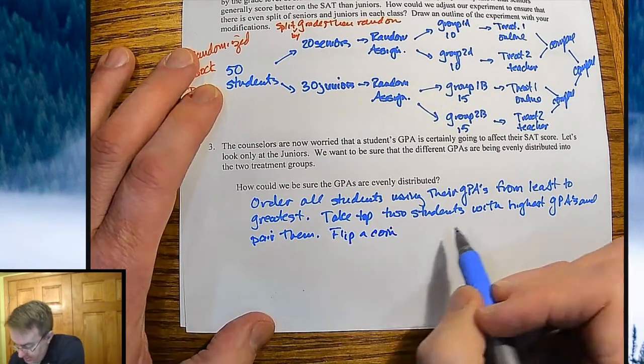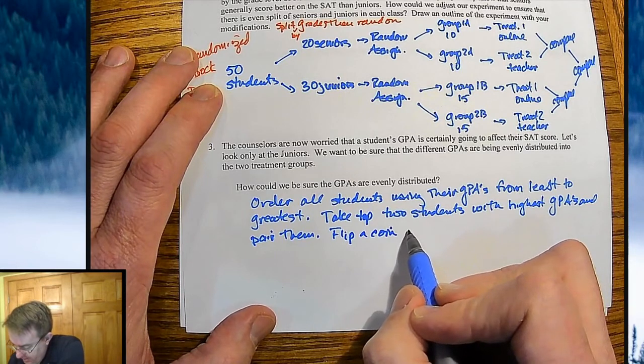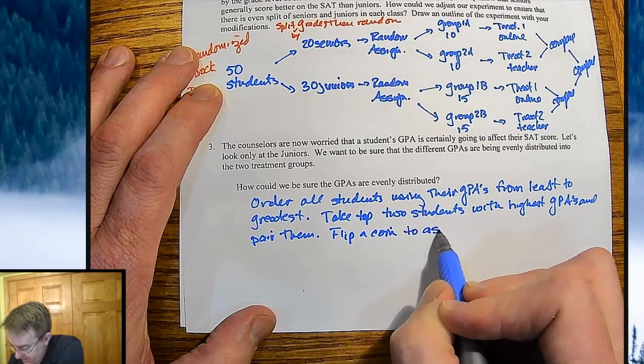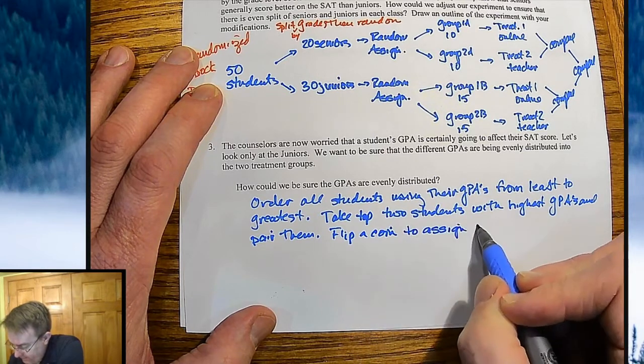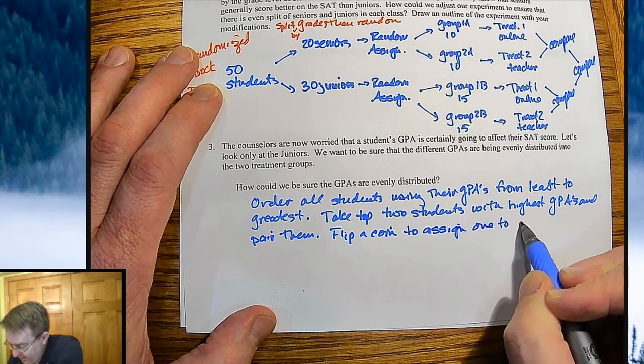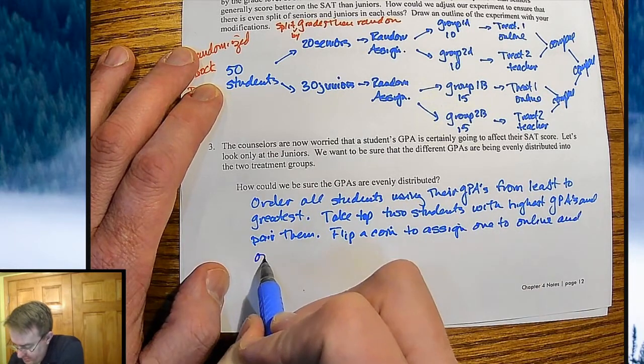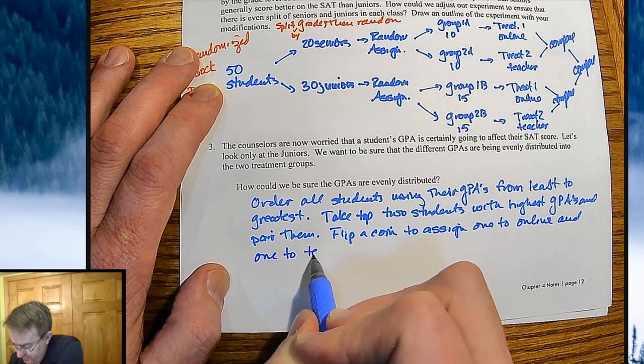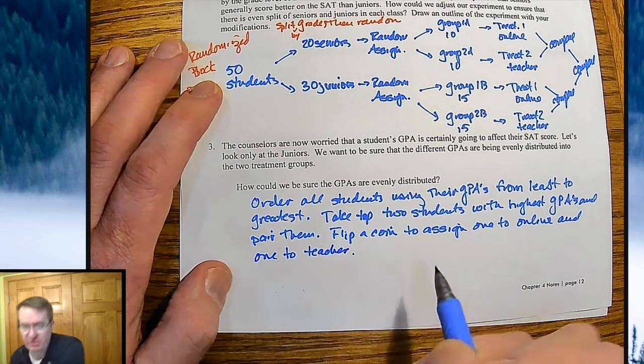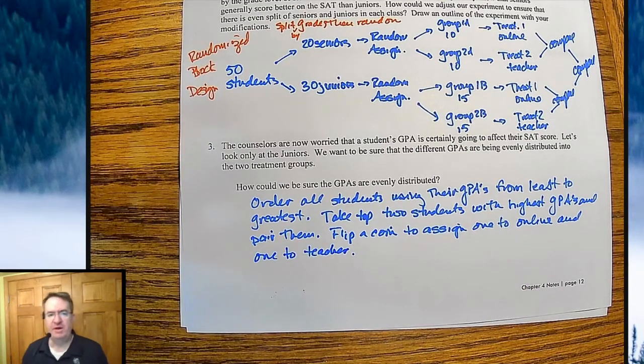Flip a coin to assign 1 to the online and 1 to the teacher. So the highest GPA, you flip it. If it comes up heads, they go to online. If it comes up tails, they go to the teacher.